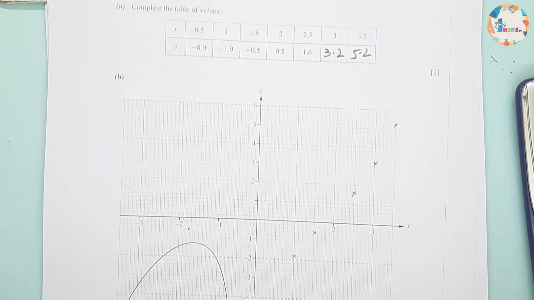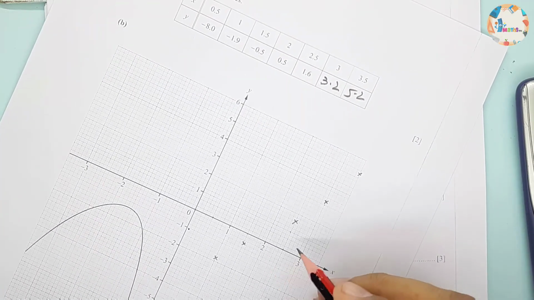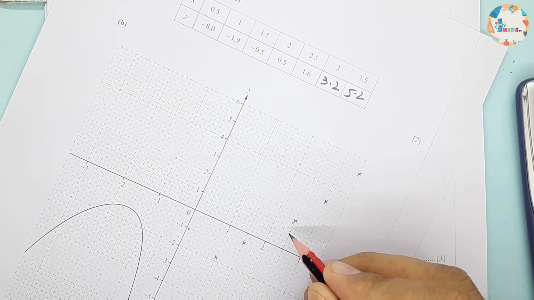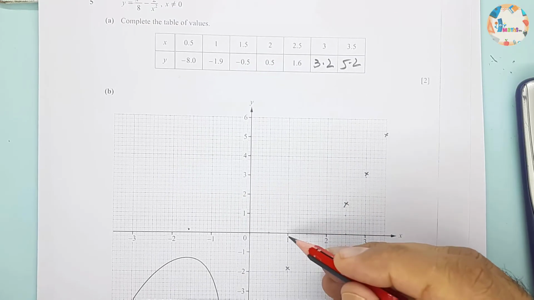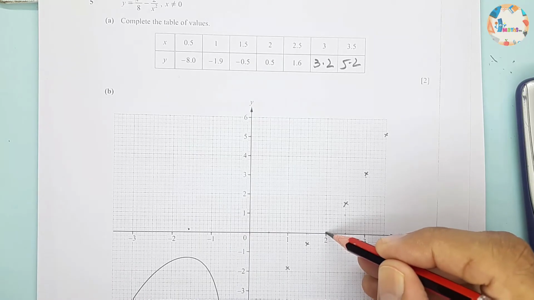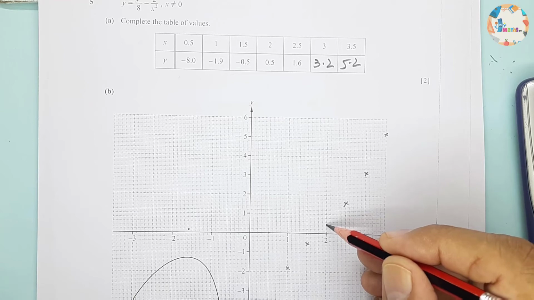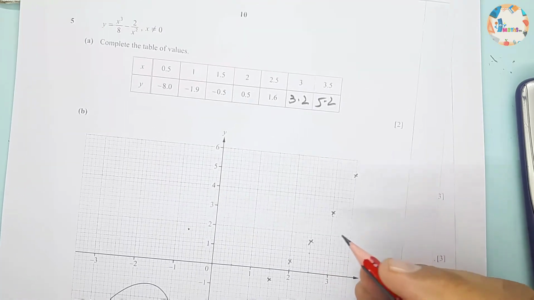So we have plotted the points. Now we have to draw a smoother curve. To draw a smoother curve, we have drawn 1, 1.5, 2 and 0.5. One value we missed, 2 and 0.5, so that will be this point. So now all the points are done.